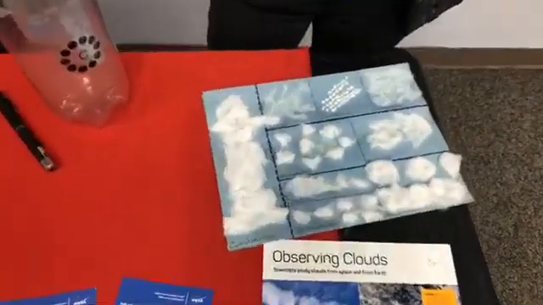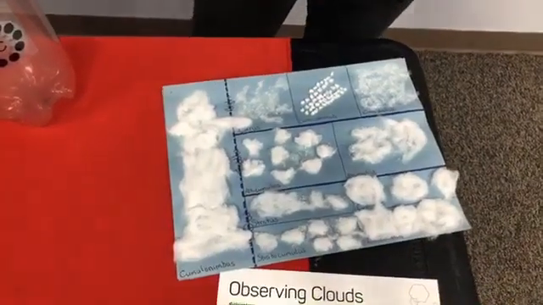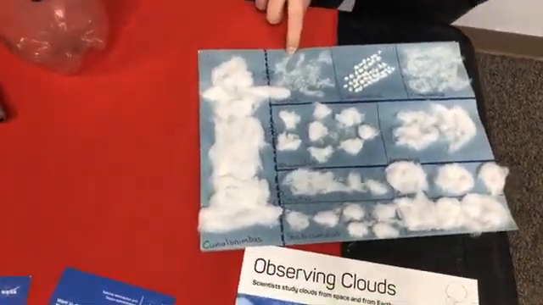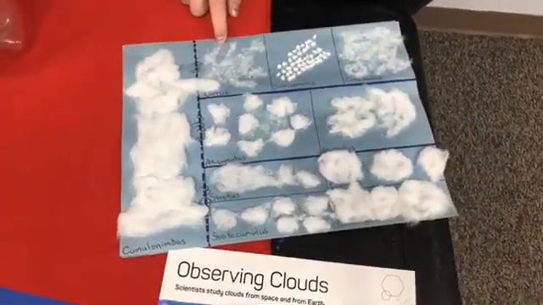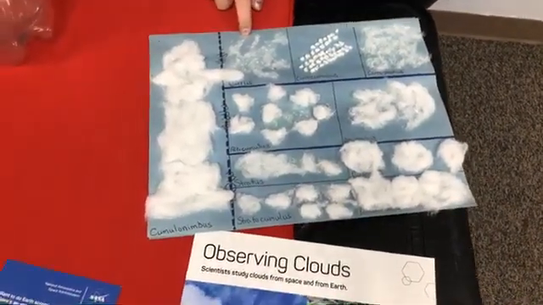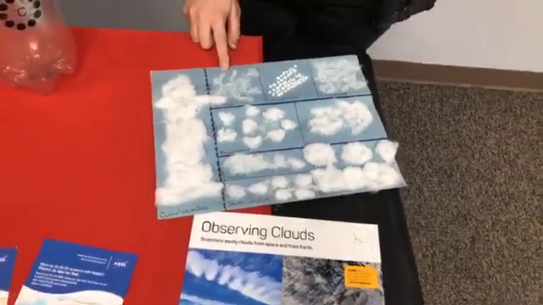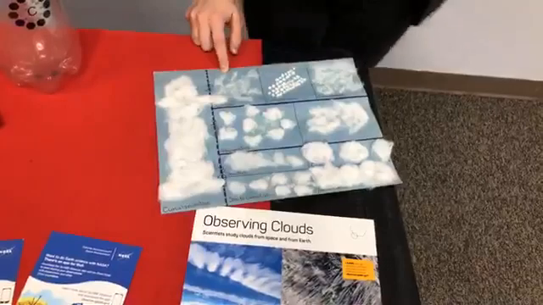So like here, if I'll just pick one real quick. The cirrus clouds, which is this one right here. They're very thin, wispy, really high up there. They're not usually very thick. They can be seen through. They usually indicate fair weather, but they can also indicate that there's going to be a change in the weather in the next 24 hours.